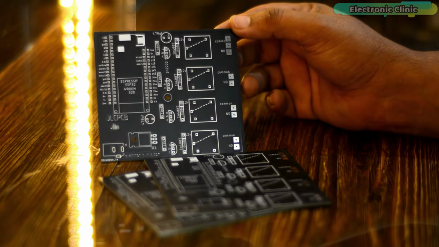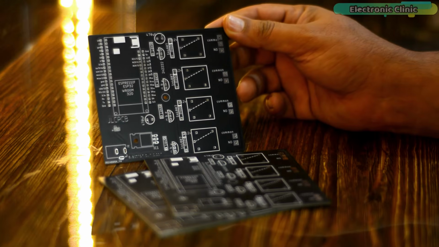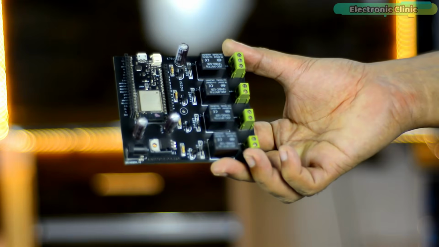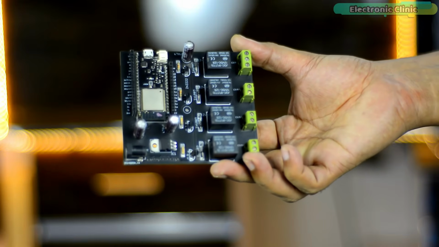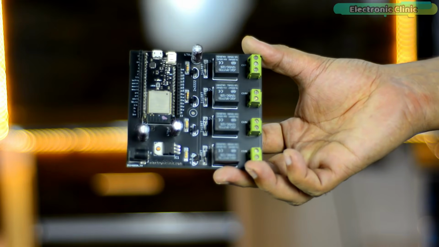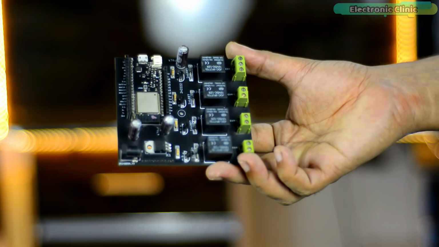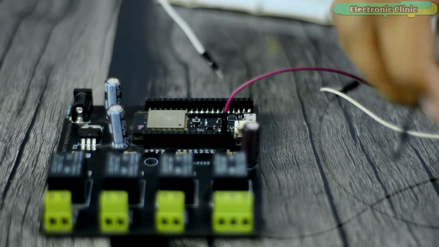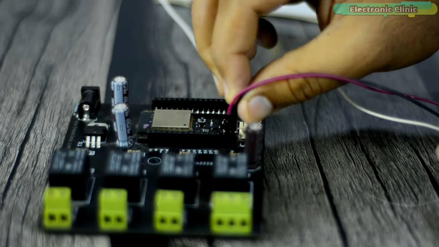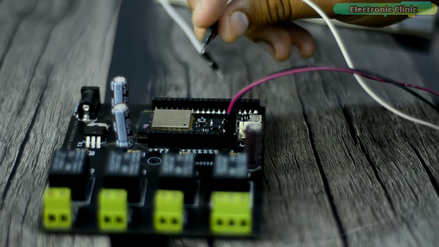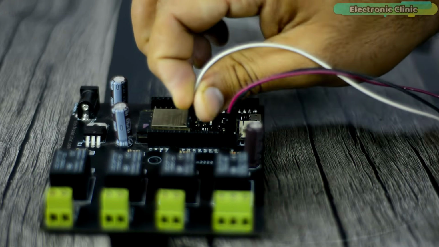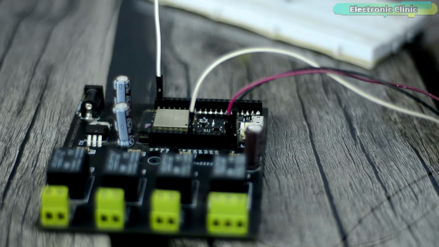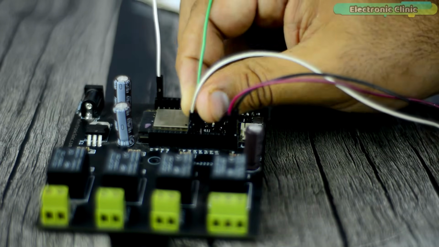Next, I started off by placing the components and completed the soldering job. This is how my ESP32 development board looks after soldering all the components. I will use this development board for testing all my ESP32 based projects. For now, forget about all these relays. Anyway, I connected the LED and potentiometer as per the circuit diagram, and now let's start with Blynk.